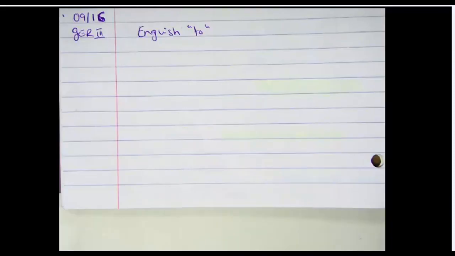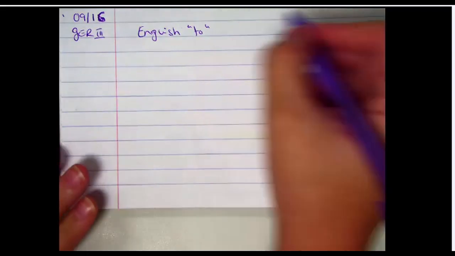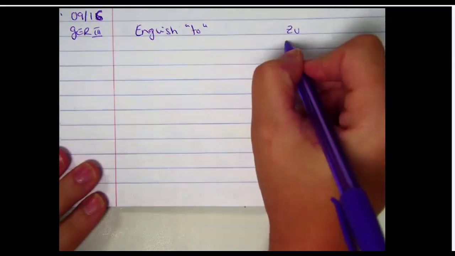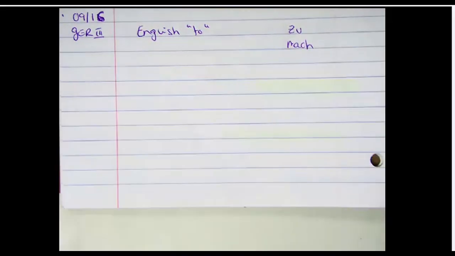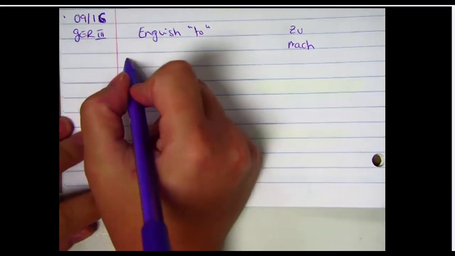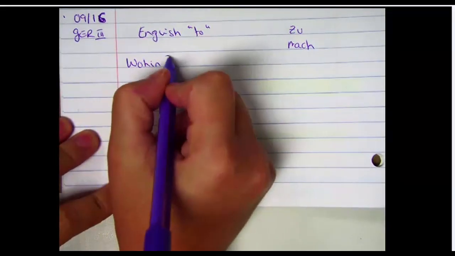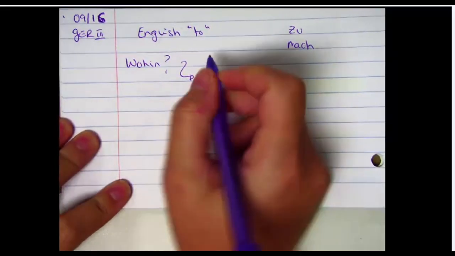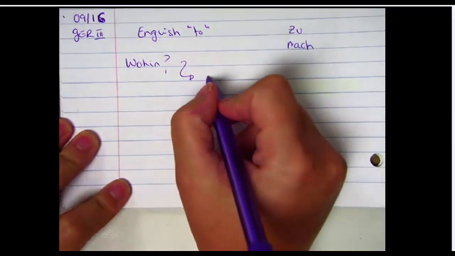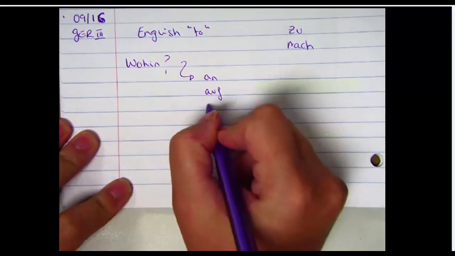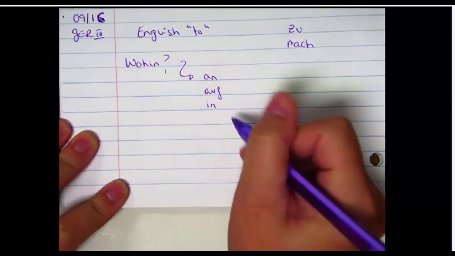So the English to start. Of course, what you have learned so far is that zu and nach mean to, right? So you guys already know those two prepositions as meaning to. However, when you're asking the question wohin, and then using the answers an, auf, or in, these also can mean to.